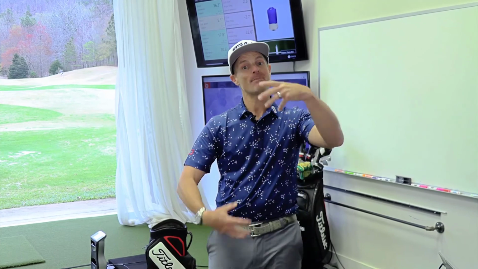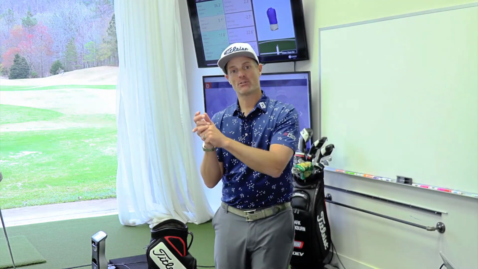So that's how you're going to marry up how the pivot works and how the wrist angles work for your desired shot pattern. That's controlling the downswing very much with your pelvis, your torso, and the wrist to get either your fade or your draw.